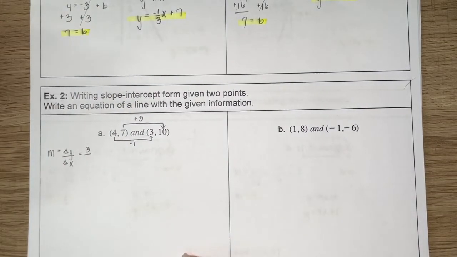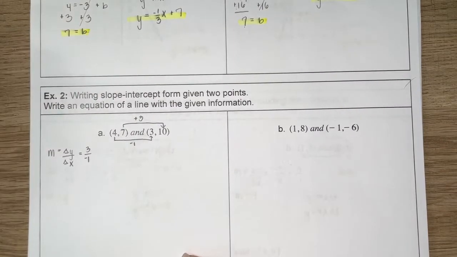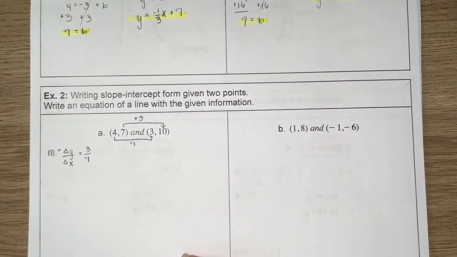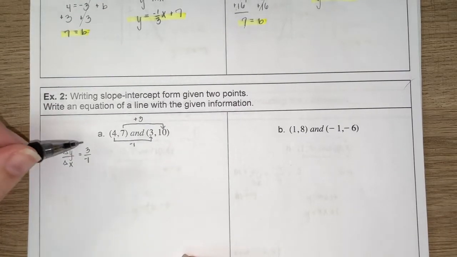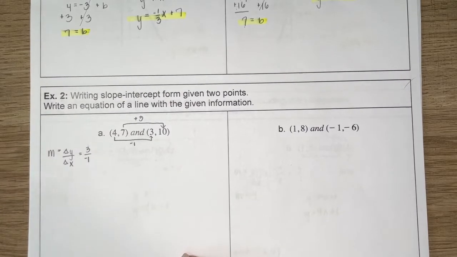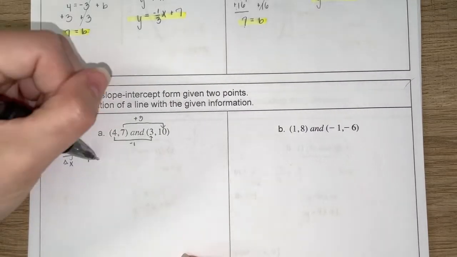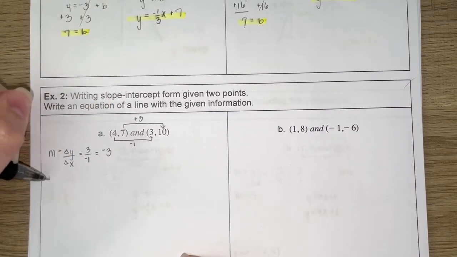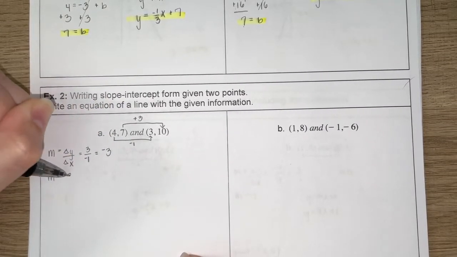So my change in x is -1. So whenever we have 1 in the denominator, we can get rid of that denominator and we can just write our slope as a whole number. But because this is 3 over -1, this is like saying 3 divided by -1. So that becomes -3. So my slope is -3.